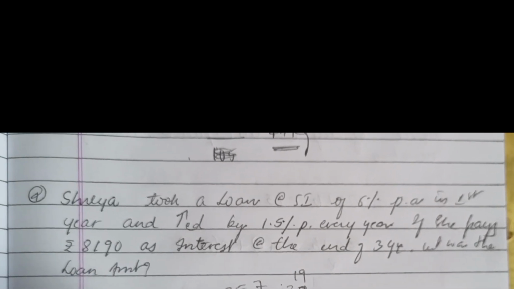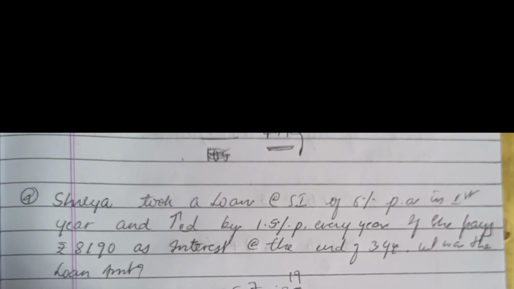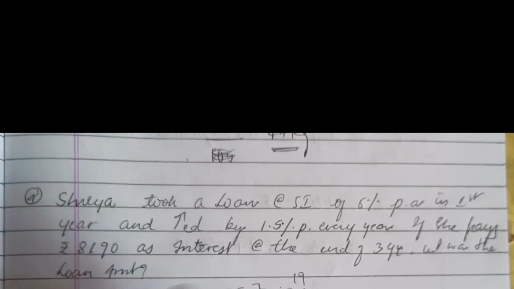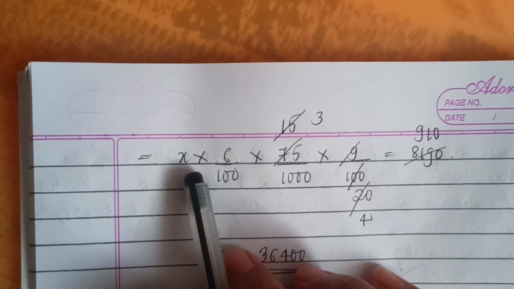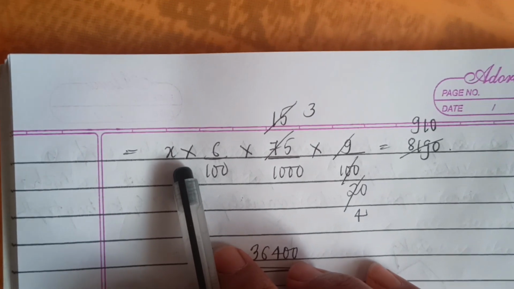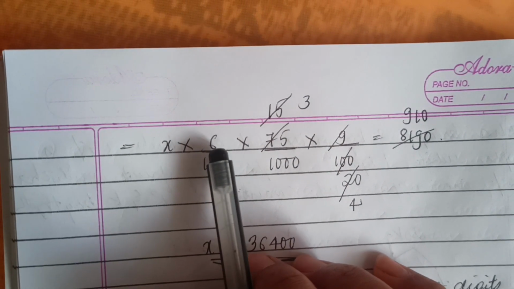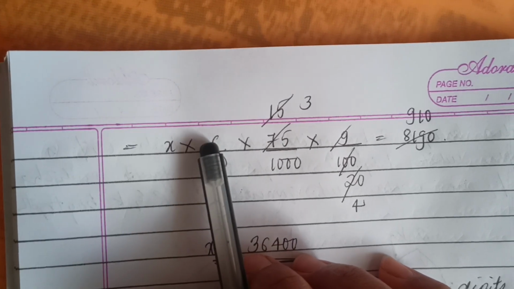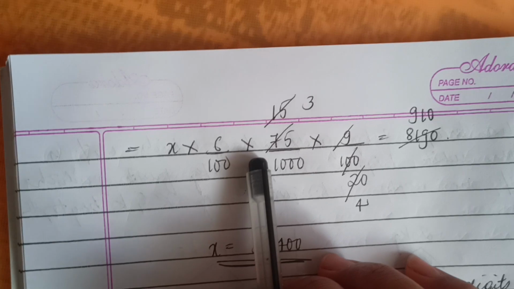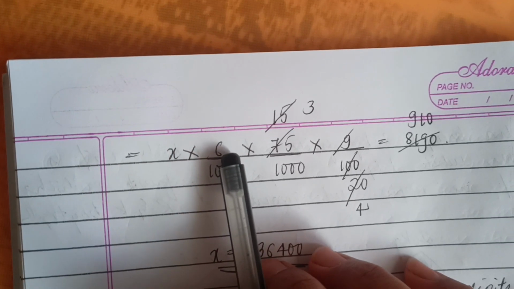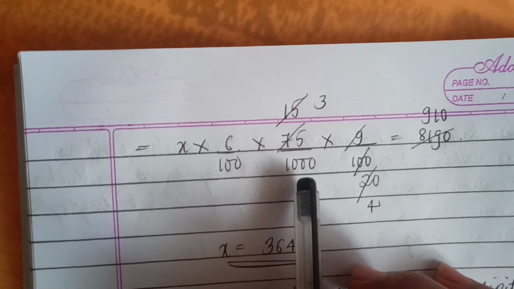Initially we don't know what the loan amount is, so I have written it as X. In the first year she pays an interest of 6 percent, that is 6 by 100. Later she increased it by 1.5 percent, meaning 6 plus 1.5 will be 7.5, which I have written as 75 by 1000.